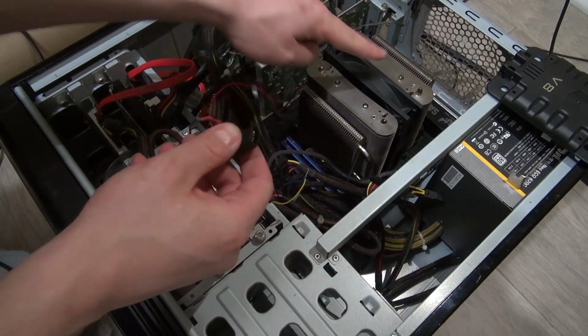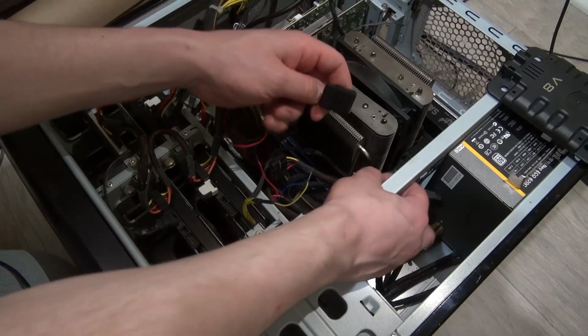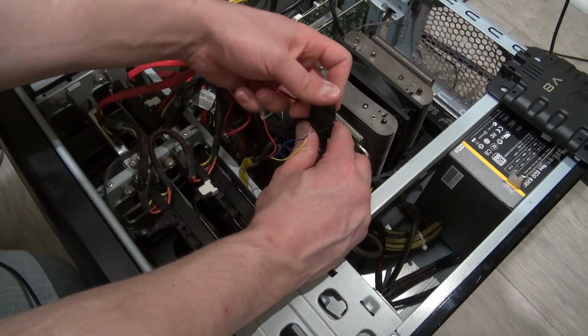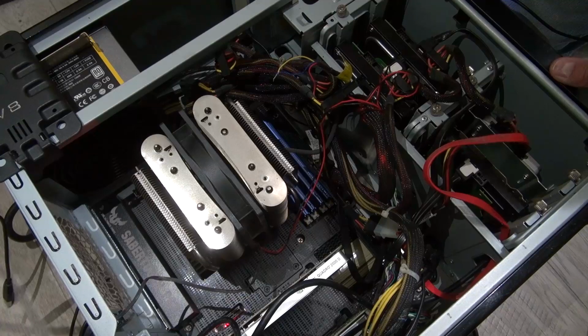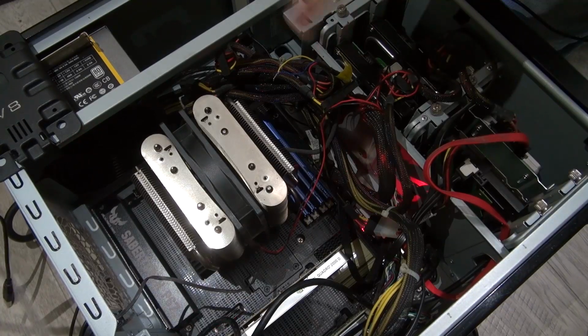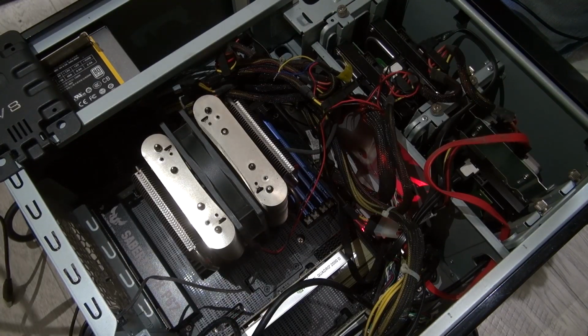Next, I'm going to take this plug that's attached to this fan and plug it back into place like it was before, so that way the fan will have power. And now turn on the computer, wait for it to boot. So far, everything looks good.